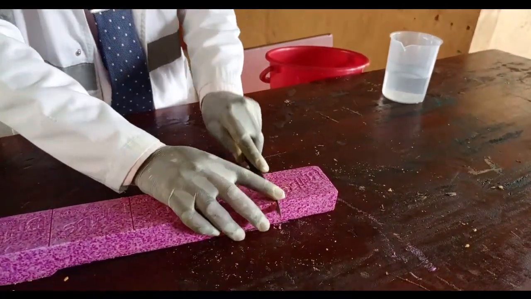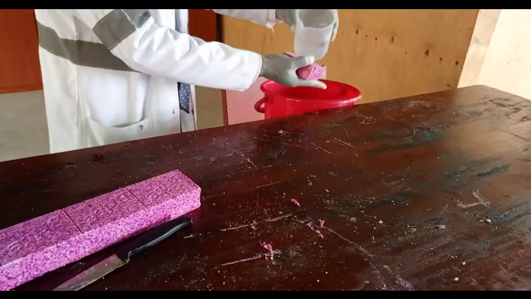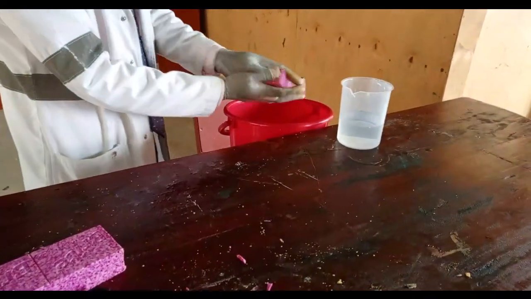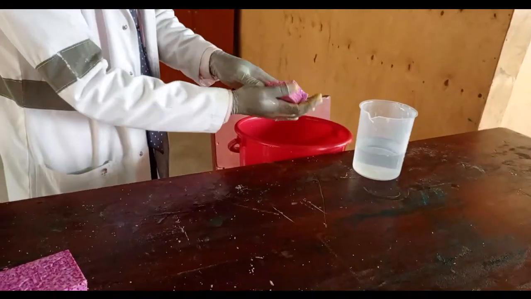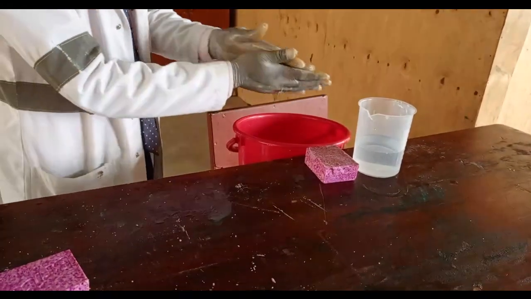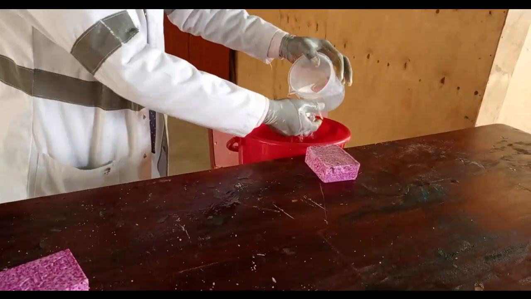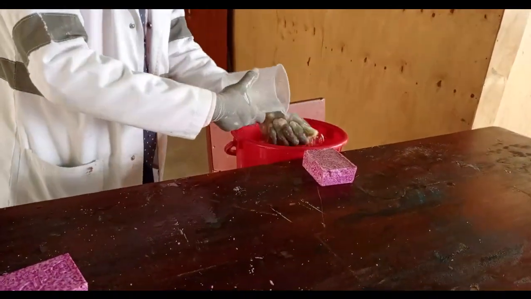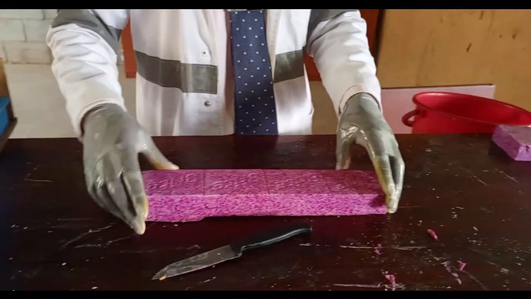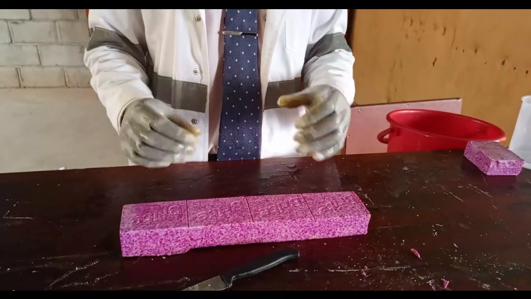So it is hard. So we can test our soap and we see how it works. We can see it also lathers very, very well. So you can now use our soap for bathing. You can use it for cleaning utensils and doing any other kind of job at home. So you can see this is one of the ways that we can utilize these resources, but also at the end of it all, making profits.